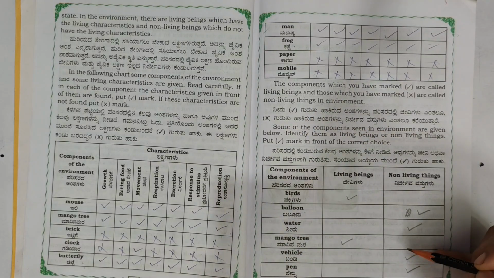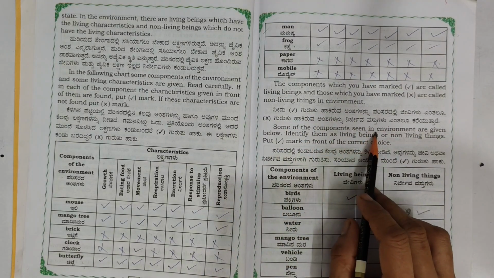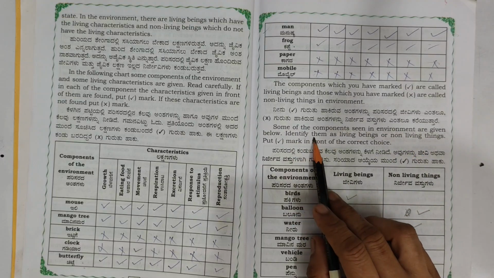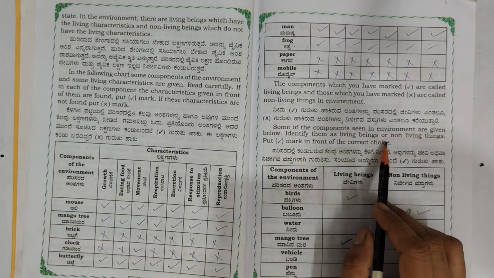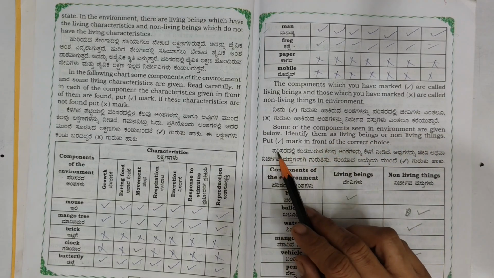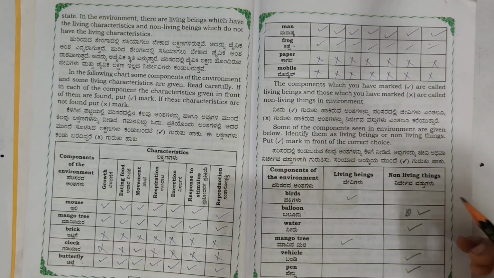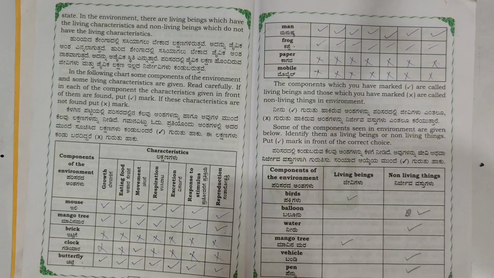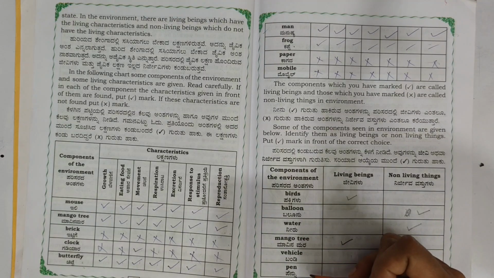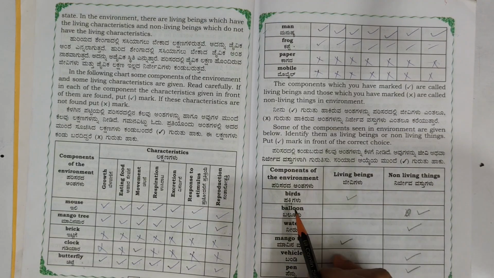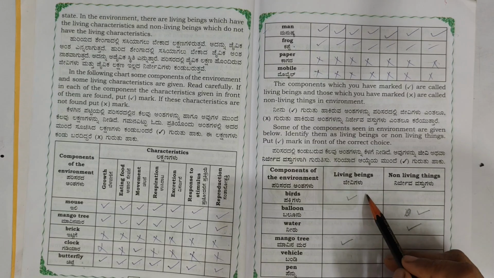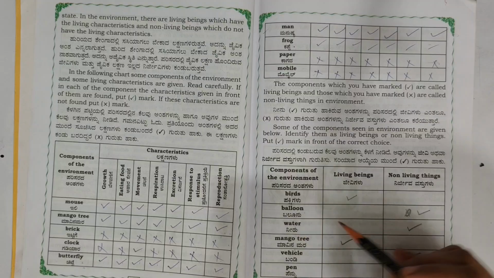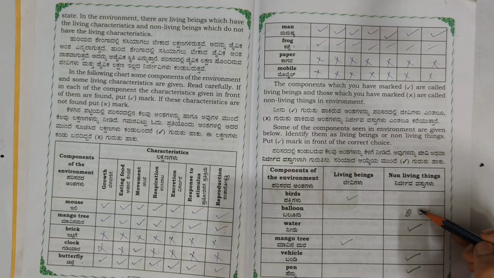Next column: some of the components seen in the environment are given below. Identify them as living beings or non-living things. Put a right mark in front of the correct choice. Here in column A the components of the environment are given. If they are living things, you have to put the right mark in this column, and if they are non-living things, you have to put it in the non-living things column.